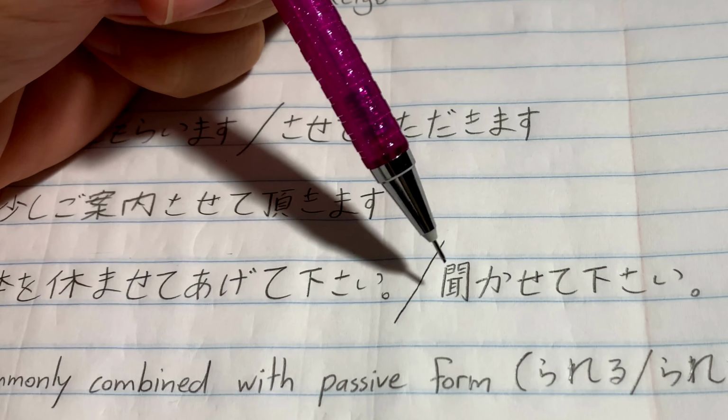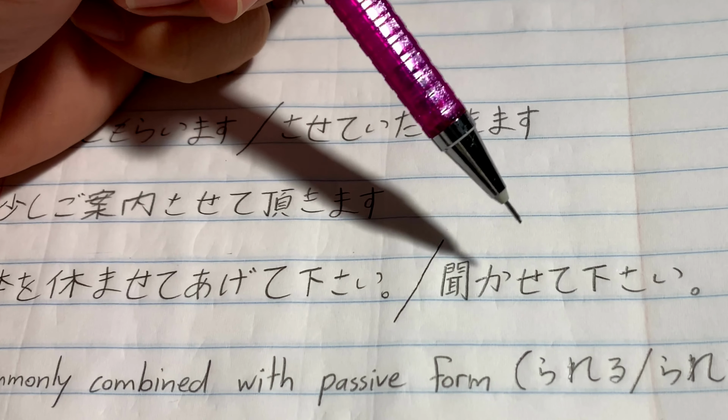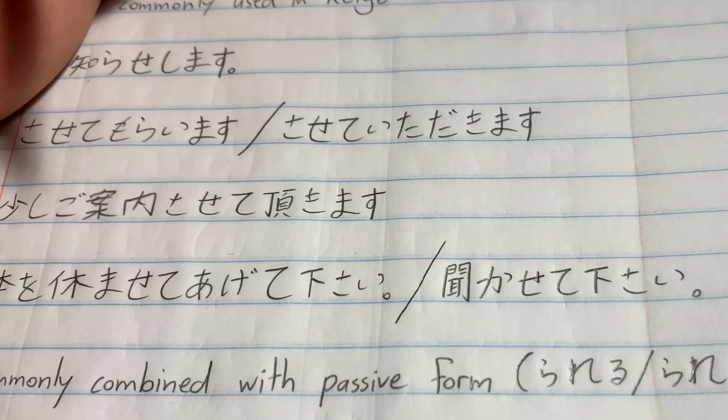And of course, another commonly used one, 聞かせてください. Please let me listen. 聞かせて, for example.